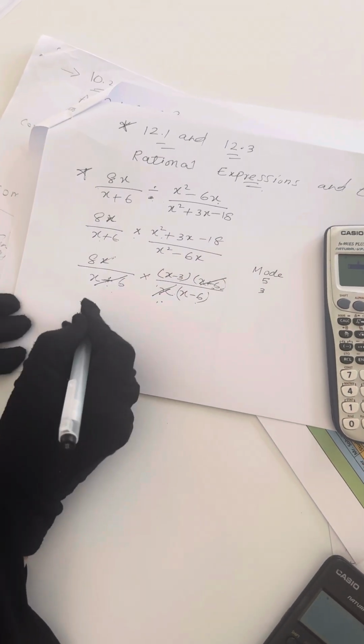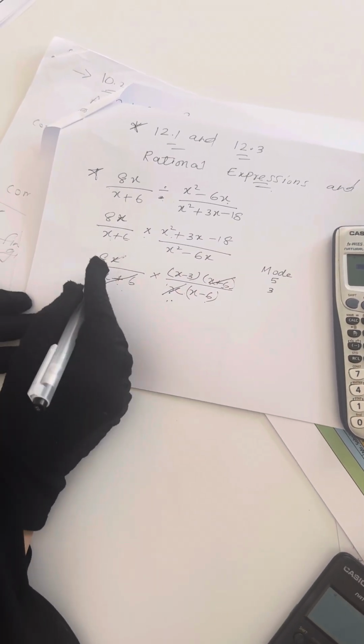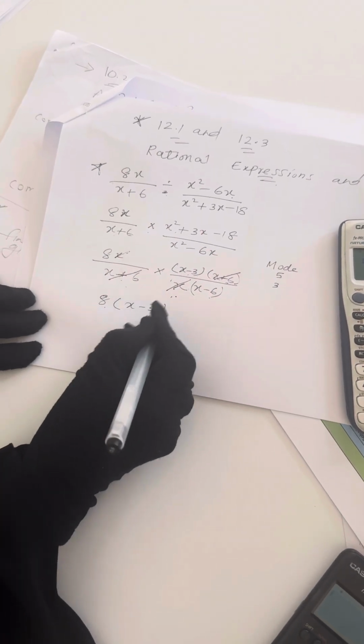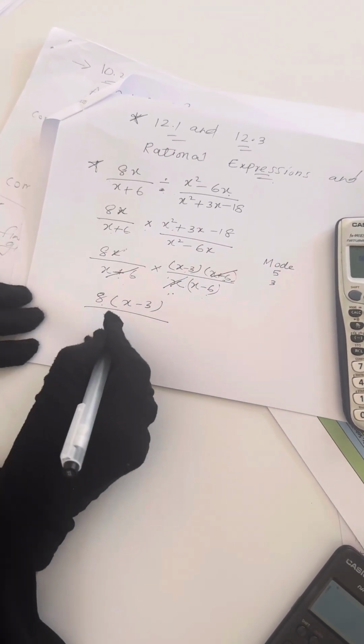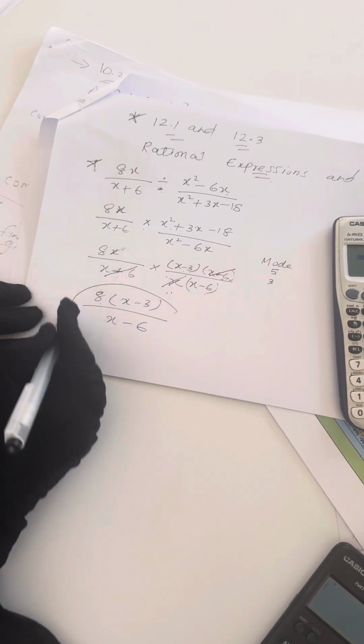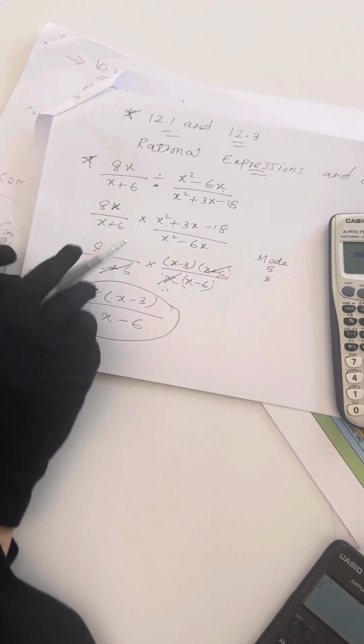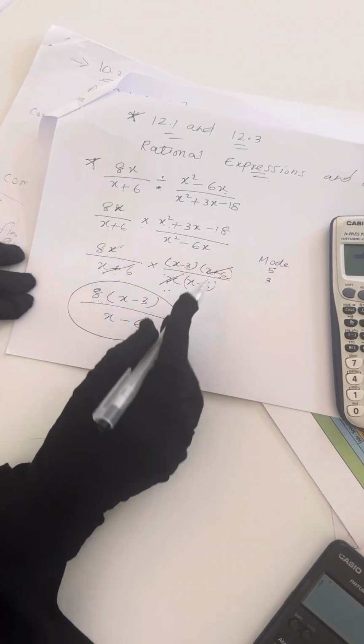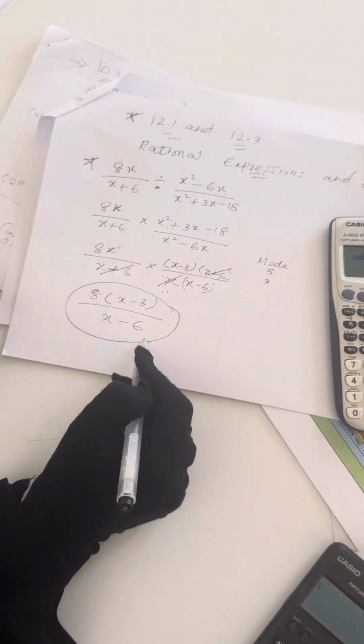Now whatever is left, just write. Here in the numerator 8 times x minus 3 and in the denominator x minus 6. So this is my answer. What you will do: just simplify and then check up and down if you can cancel anything. Cancel out and after that just write the answer.